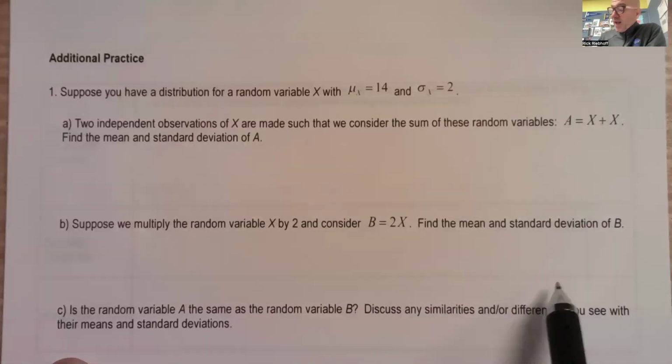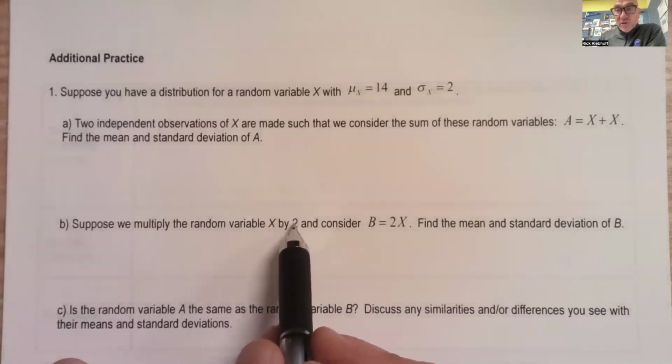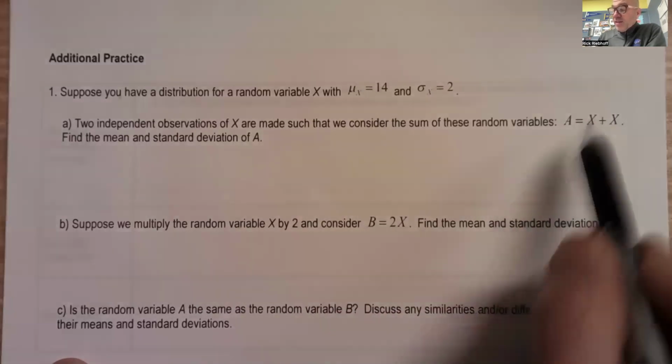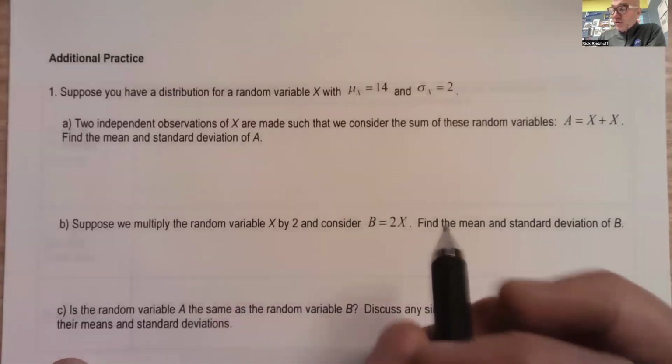With 2X, we take one random number and multiply it by 2. So there's a difference between these two, and that's the whole idea of this additional practice.